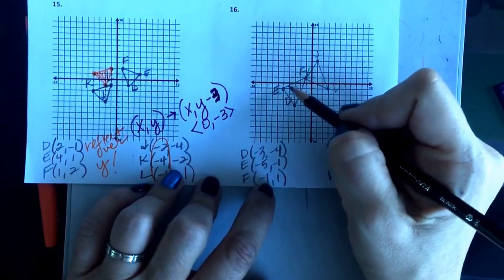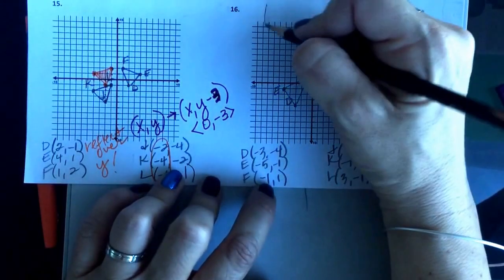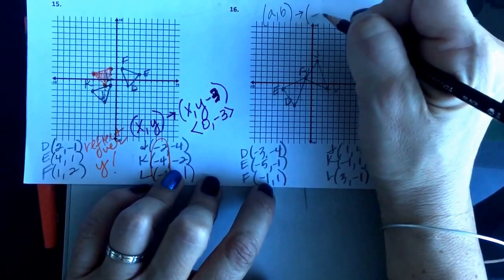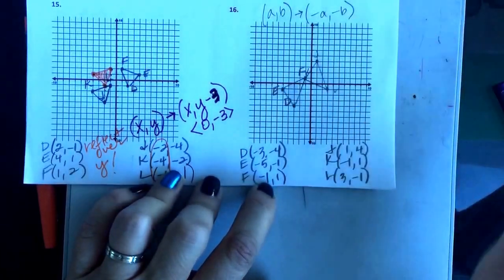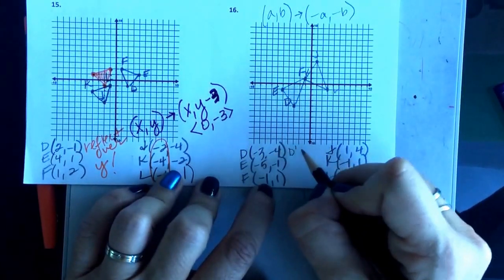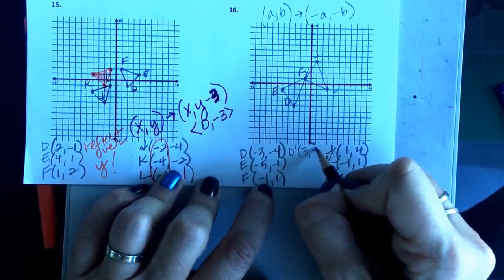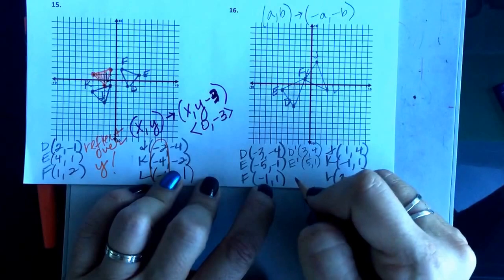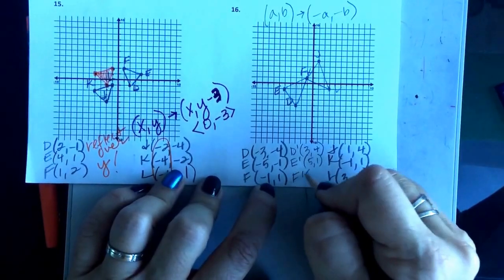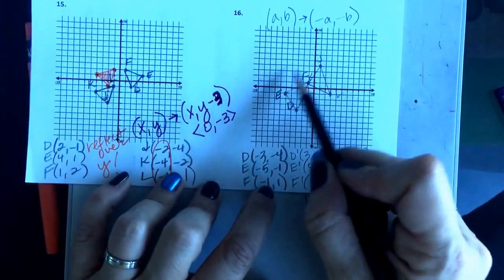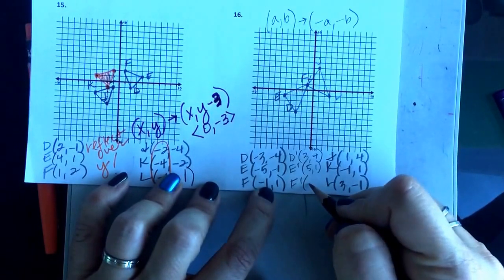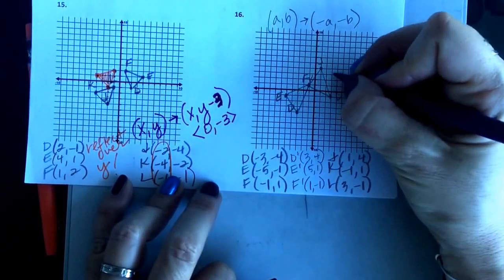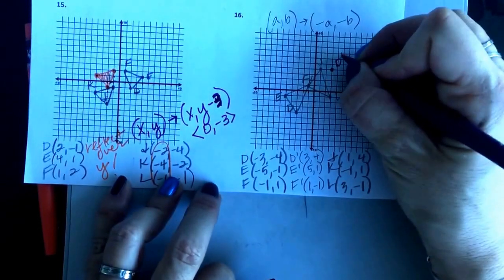I feel like a rotation of this may be 180. If I rotate 180, it takes all my points and gives me the opposite of each one. Let me see if that helps. If I drop a D prime in here and put it at 3 and 4, the opposite of each one, an E prime at 5 and 1, and an F prime at 1 and -1. I'm looking at how I have to turn it and see where this lands me.